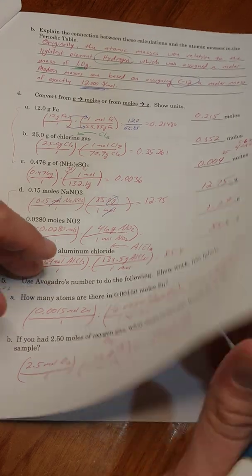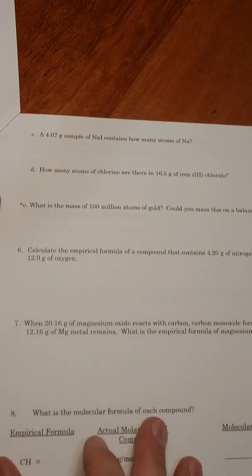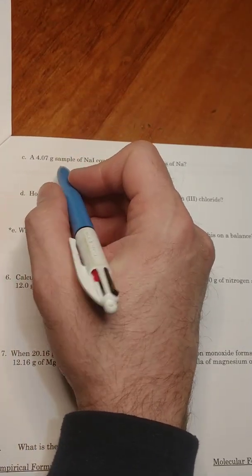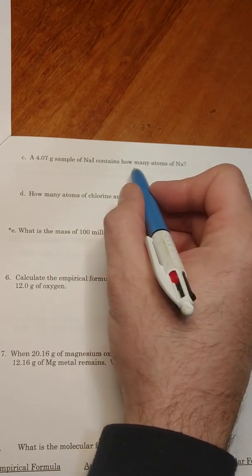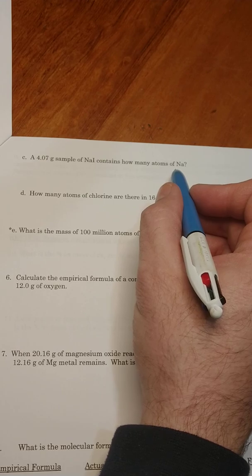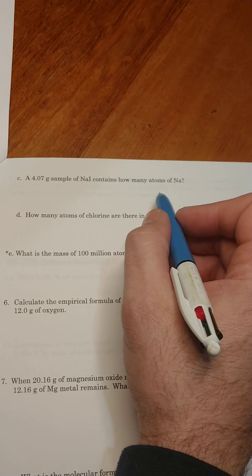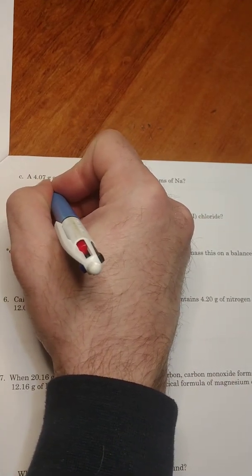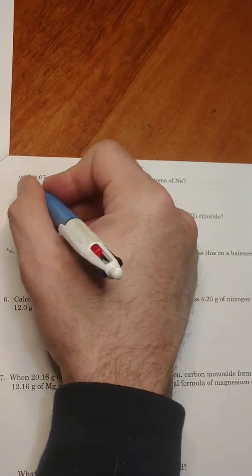Now let's go ahead and turn over to our next page for letter C. Let me get that lined up. There we go. Letter C, we start off with 4.07 grams of NaI, sodium iodide, and it contains how many atoms of sodium? So a couple of steps that we need to do here. First of all, let's start with our given, 4.07 grams of sodium iodide over 1.